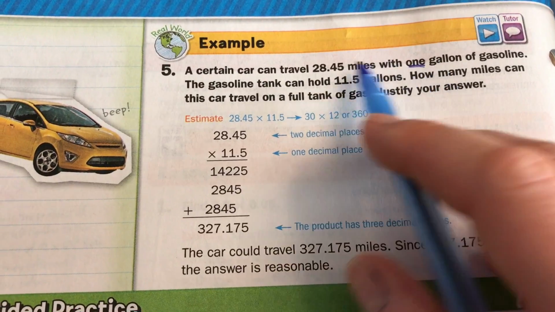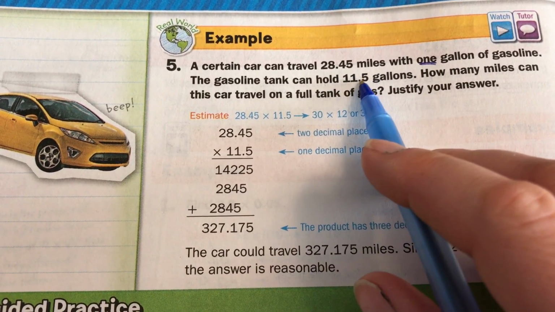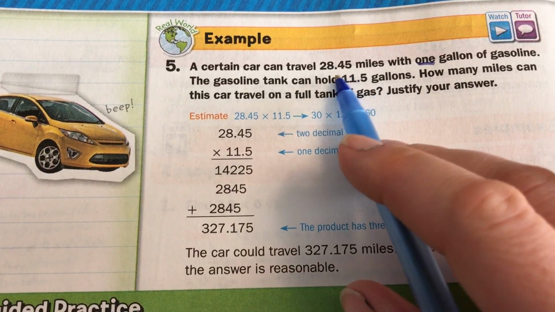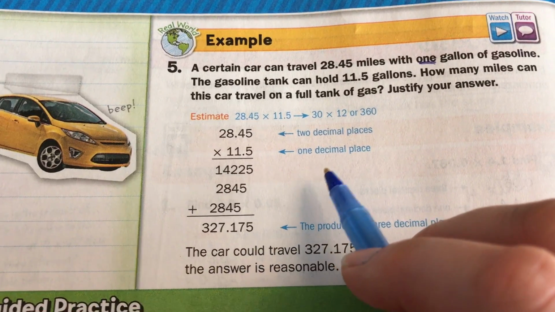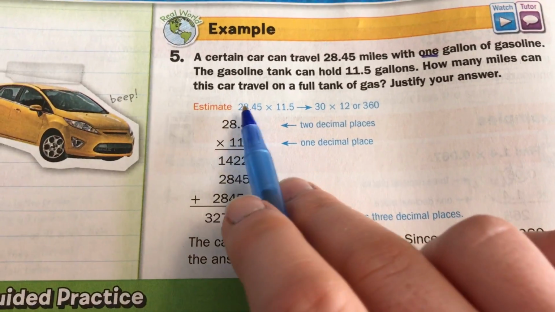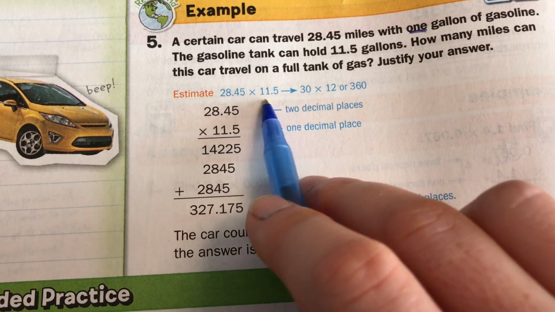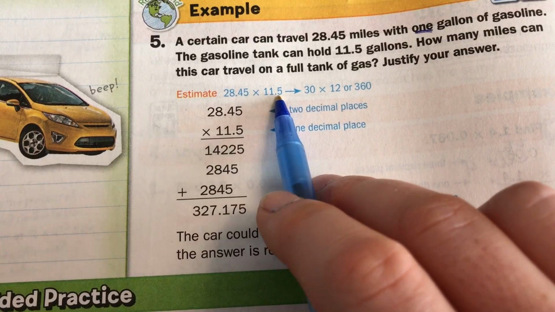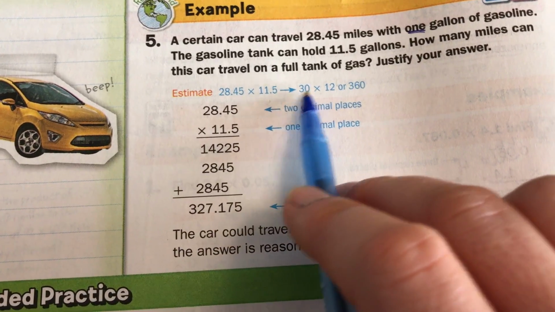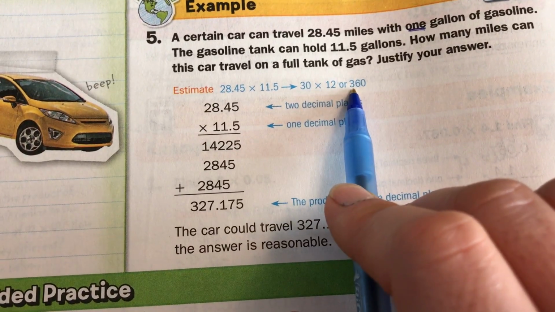So if on 1 gallon it can travel this many miles, we have to multiply it by this many gallons to see how many miles it could travel with this many gallons. And then we'll justify our answer. So they're estimating 28 and 45 is about 30, 11 and a half, or 11 and 5/10, is about 12. So they're saying 30 times 12 is 360. Our answer should be close to that.